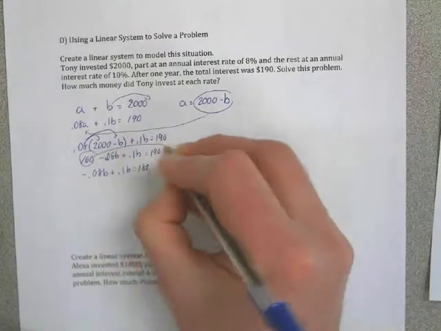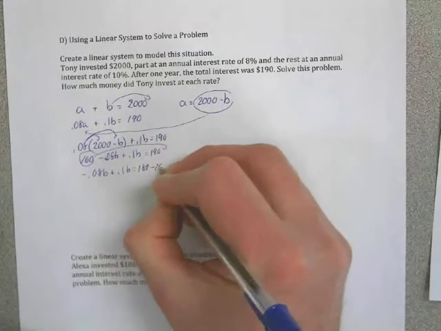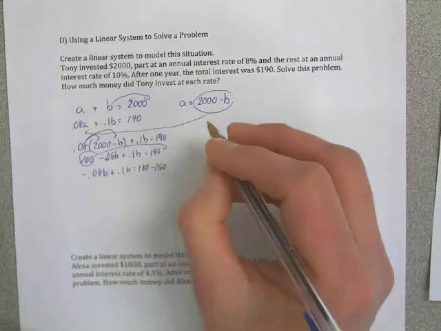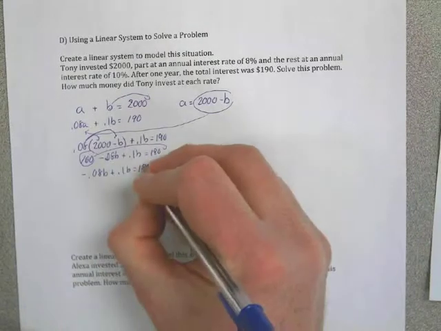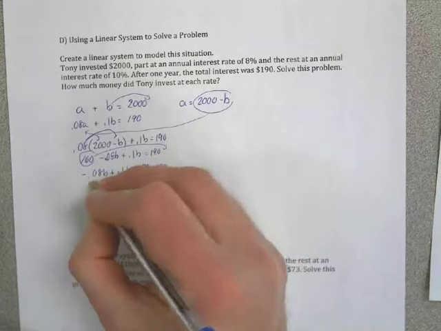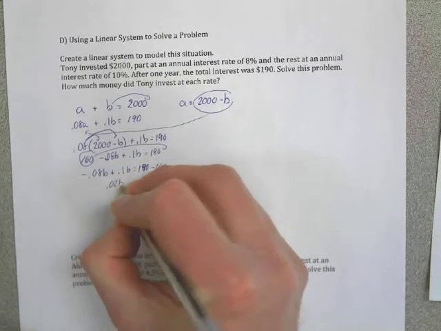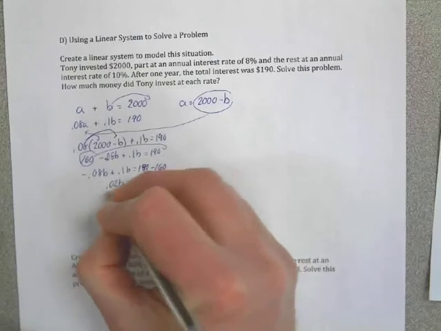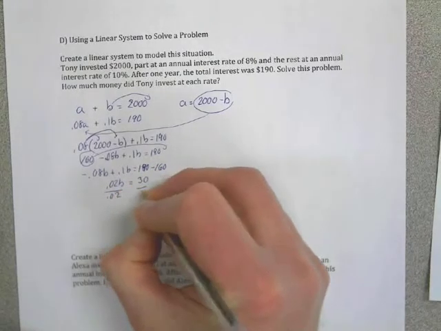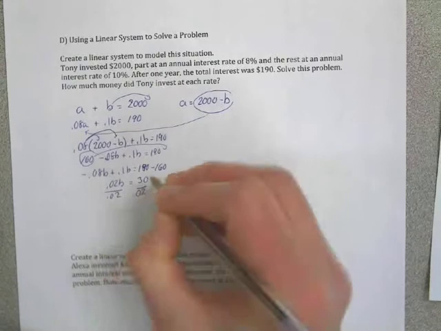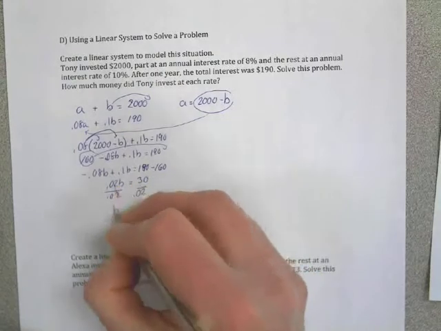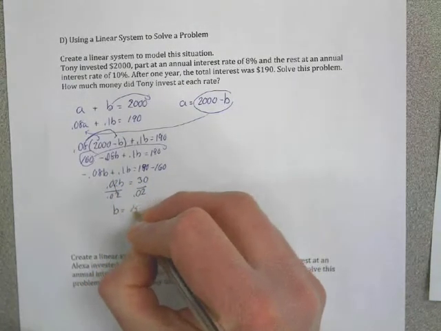The 160 comes across and becomes negative 160, so this will be 190 minus 160. Then I end up with 0.02B is equal to 30. Divide by 0.02 to isolate the variable. What I do to one side, I have to do to the other side. So B is equal to 1,500.